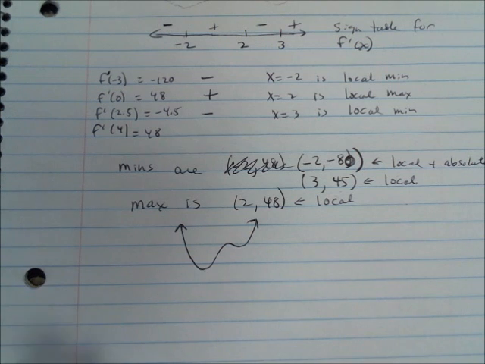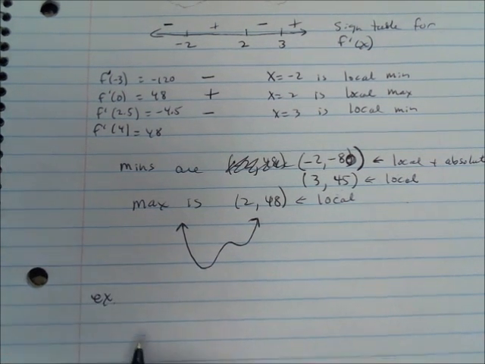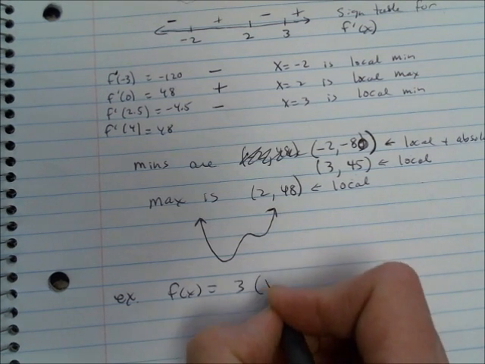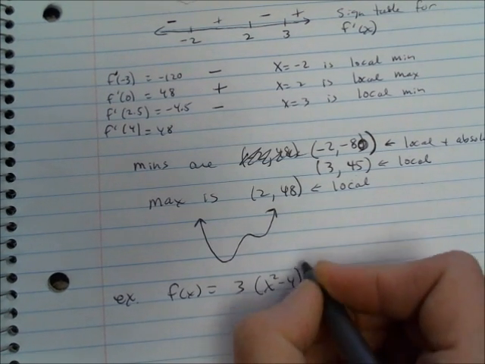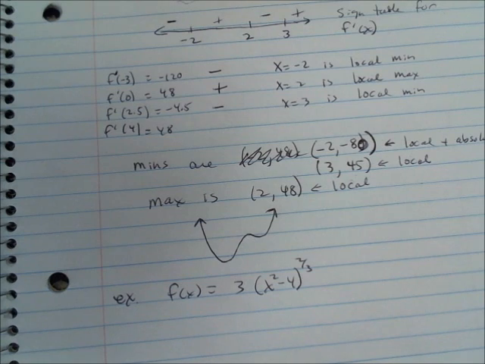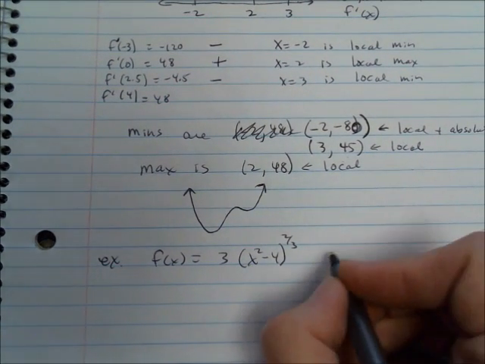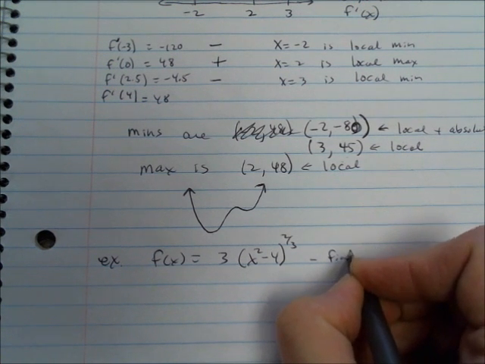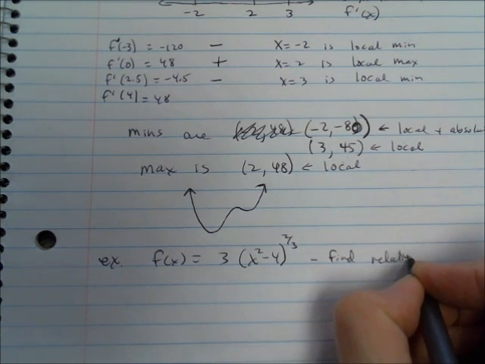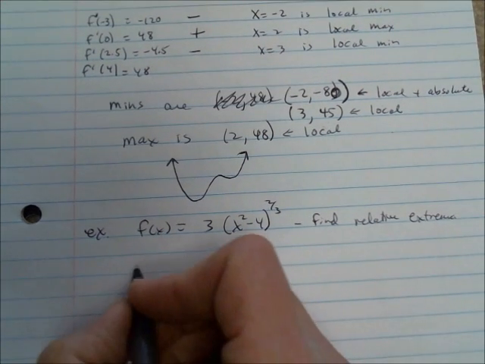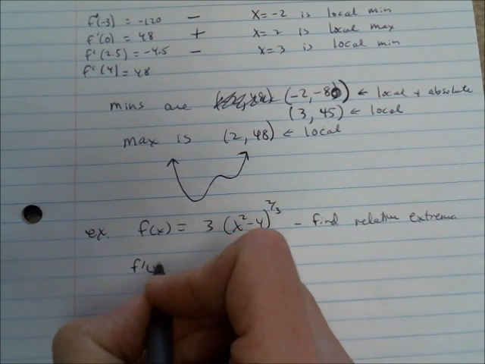All right, the last example I'm going to do for you is f of x equals 3 times (x squared minus 4) raised to the 2/3 power. So let's find the relative extrema for that. Step 1, we have to find f prime of x.